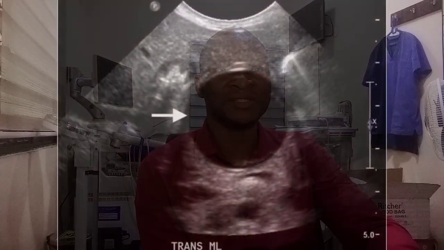These are occasionally seen associated with cystic disease of the kidney, cystic disease of the liver, the spleen, and pancreas as part of the broad spectrum of adult polycystic kidney disorder and autosomal dominant polycystic disease. Now, this is an example of a simple cyst in the body of the pancreas.